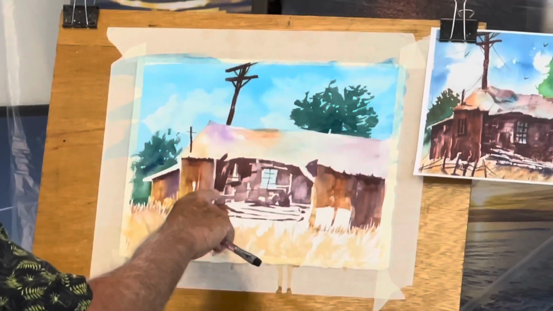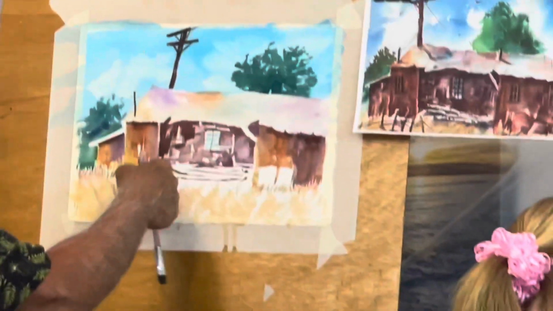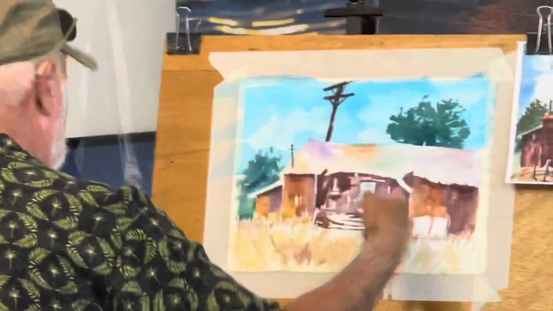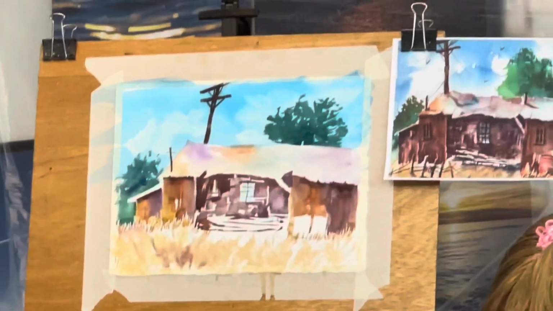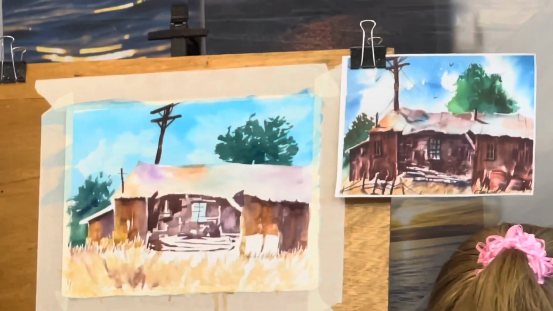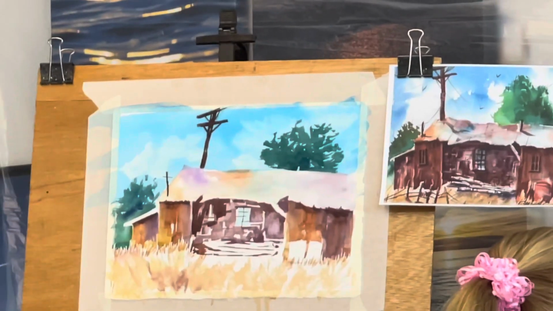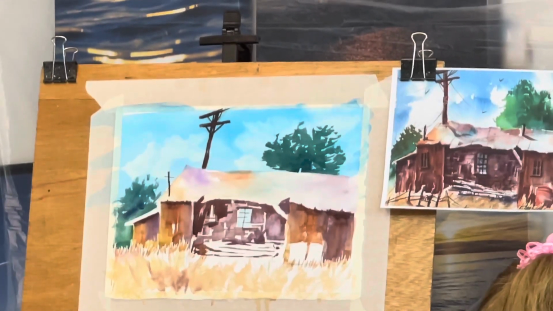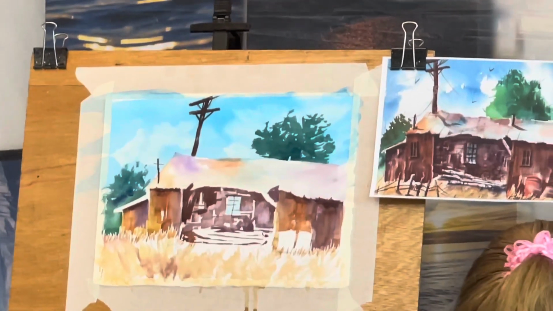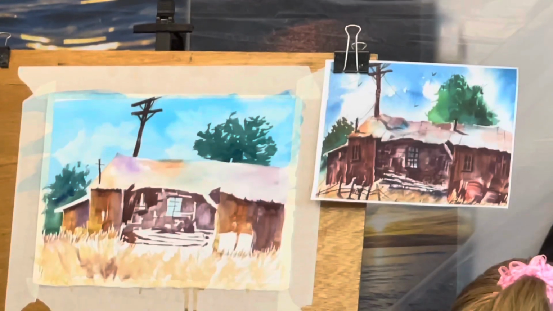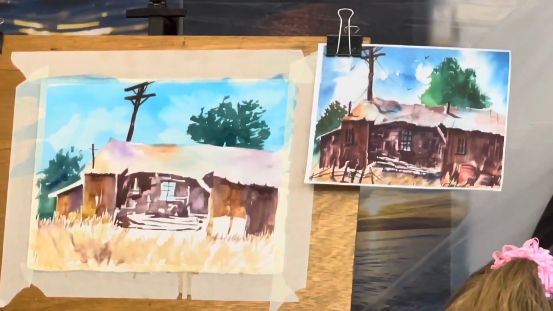Now I'm going to talk or think a little bit about putting in some of these windows with this dark that I have of burnt sienna and purple. And be consistent.